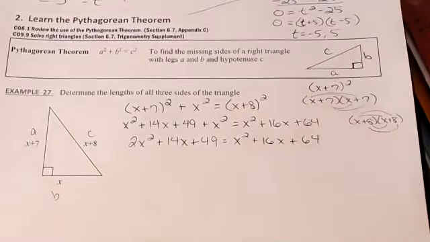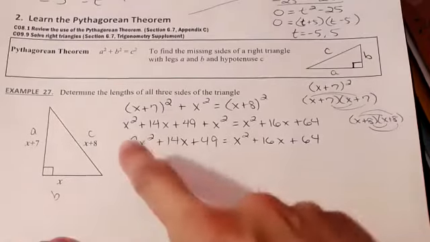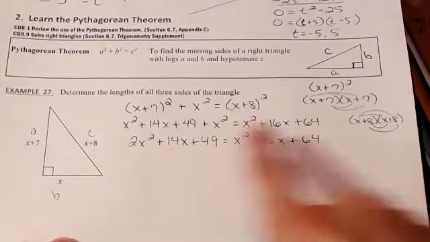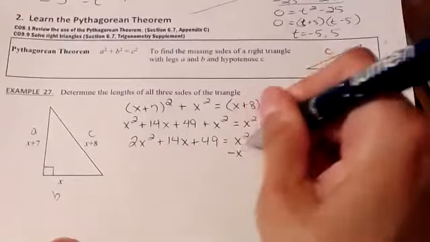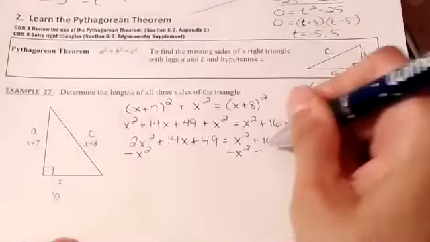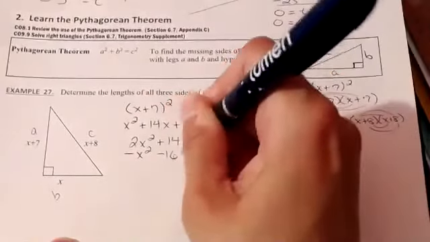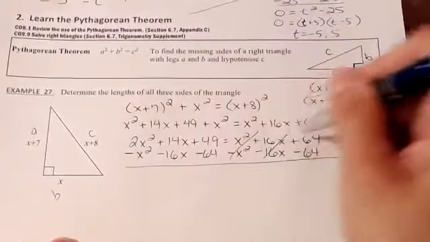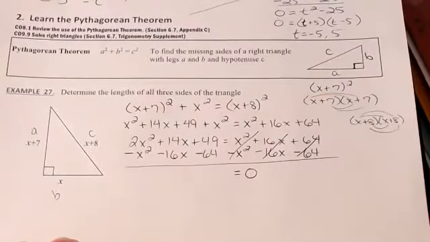What's next? What should we do? Should we make it equal to 0? Yes, you do. You make it equal to 0. My advice here is you have the larger term, the 2x squared, on the left, so let's bring everything over from the right. So we're going to subtract the x squared, we're going to subtract the 16x, we're going to subtract the 64. And there it is, equal to 0.